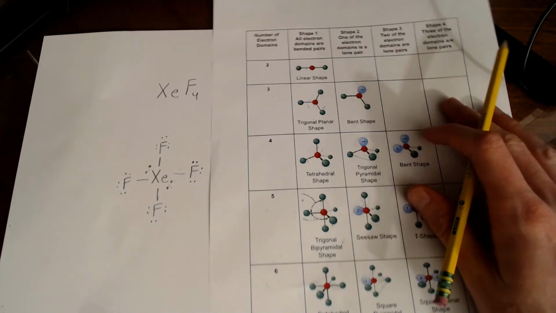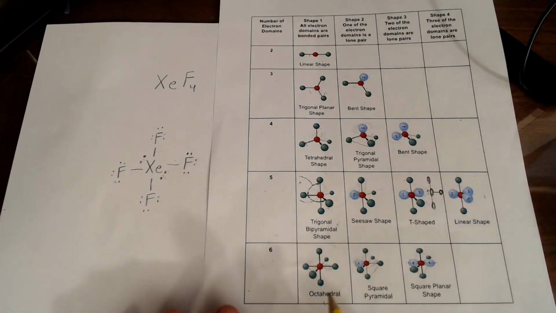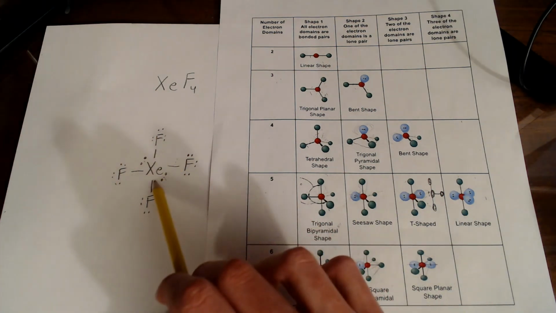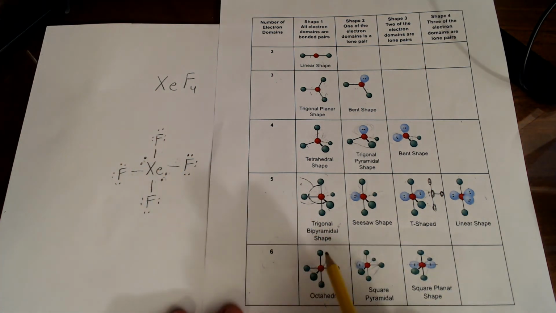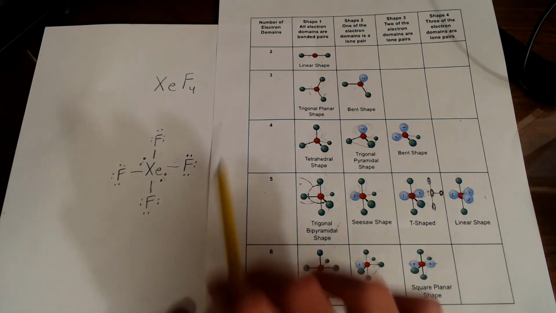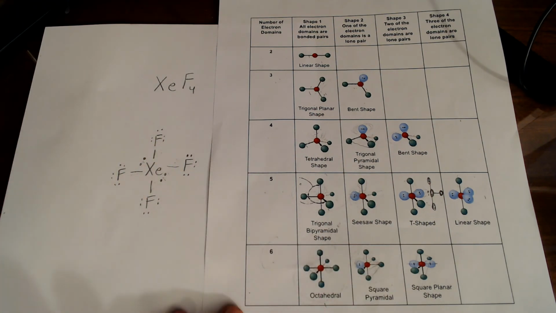So in this table, we see that the molecules with 6 electron domains correspond to the octahedral shape, the square pyramidal shape, or the square planar shape. However, the octahedral shape and this molecule's shape are not the same, because in this molecule we have 2 lone pairs of electrons, and in the octahedral shape we do not have any lone pairs, only bonded electron domains.